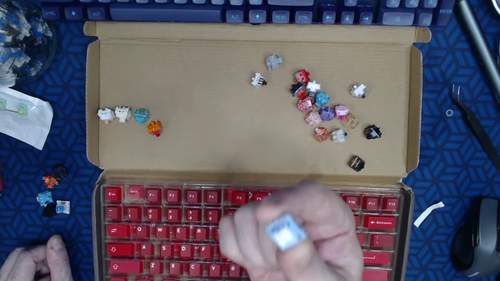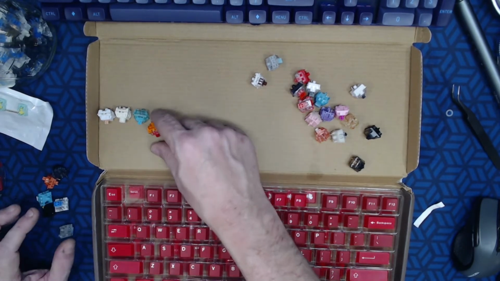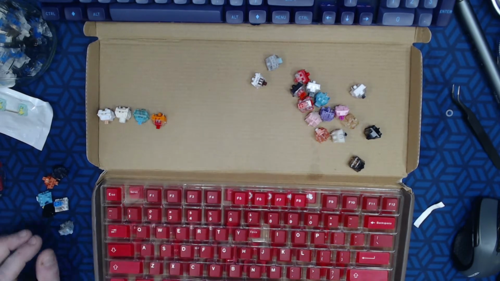Who makes the Husky? All right, so this one, while minimal, it really doesn't have any interference.